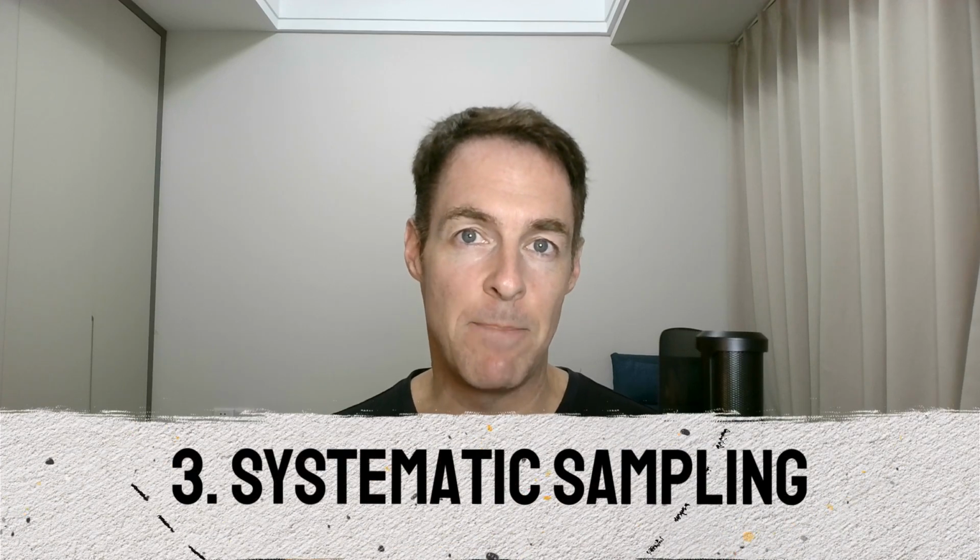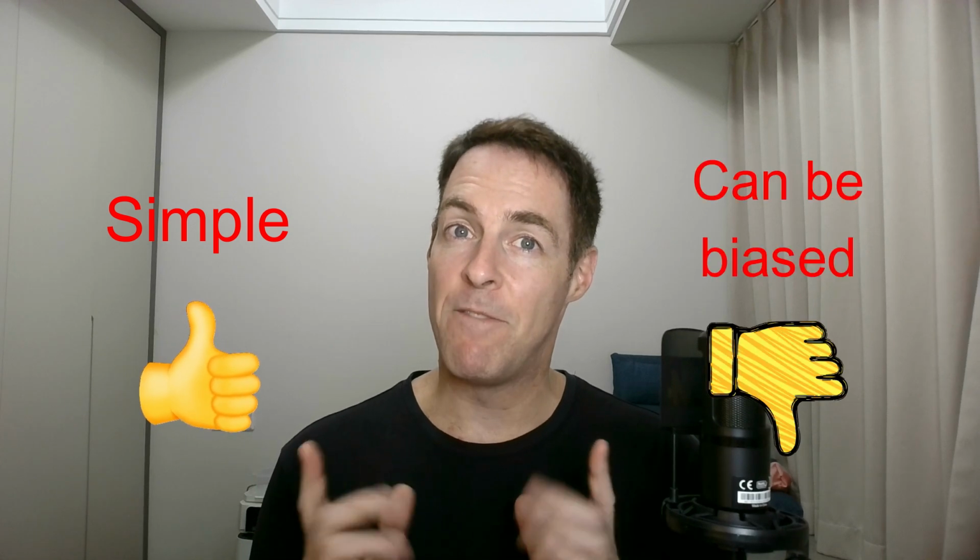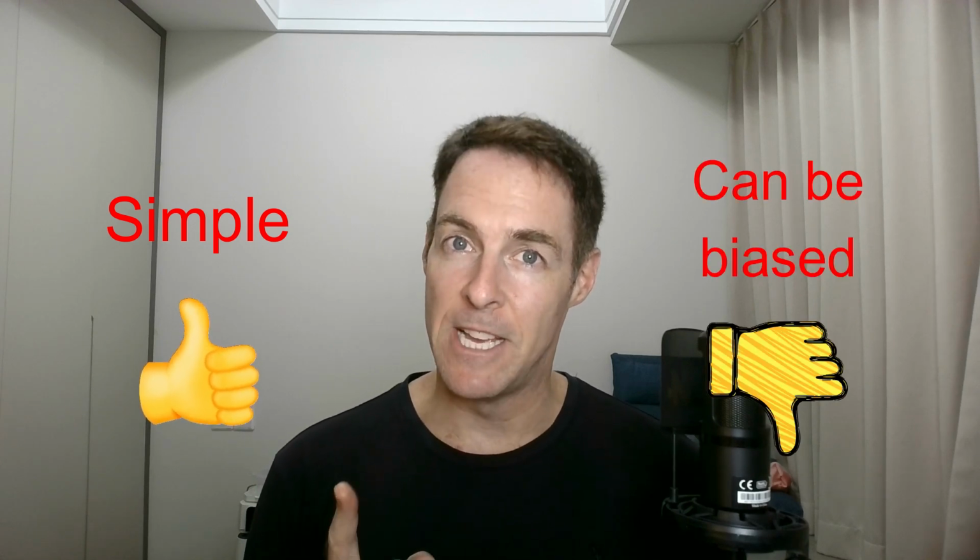lot of work. The third one is systematic sampling, and this is where you, for example, choose every third, fourth, or fifth person from a list. For example, if you have a list of 1,000 names and you pick every 10th name, then you are using systematic sampling. It's simple, but can have bias if there's a pattern in your list.